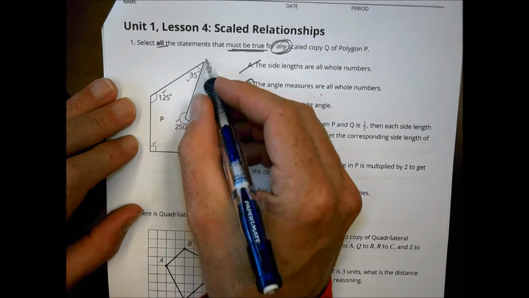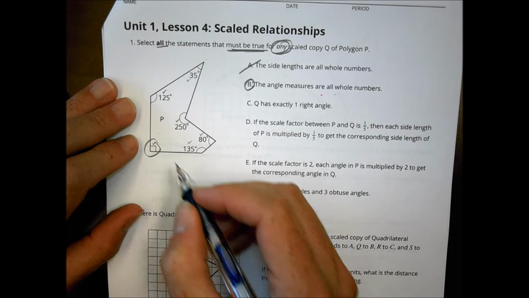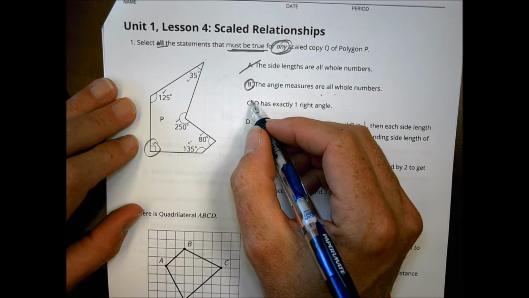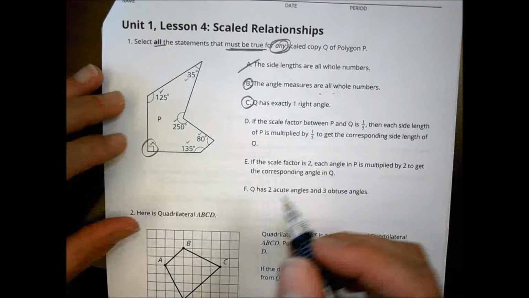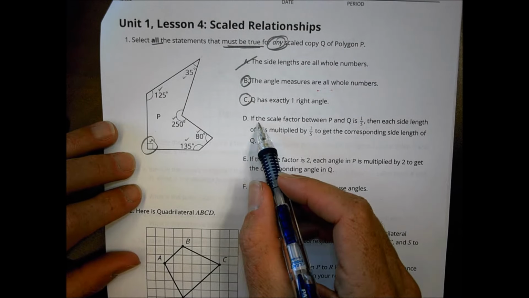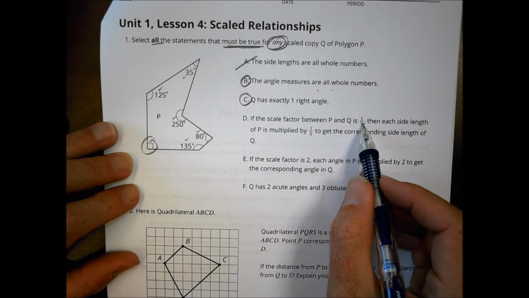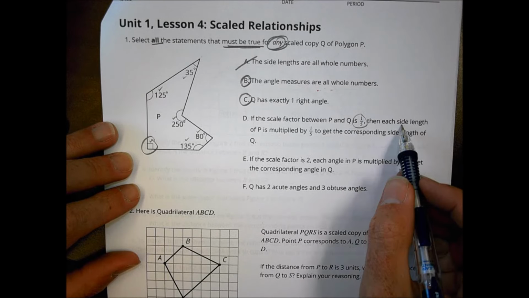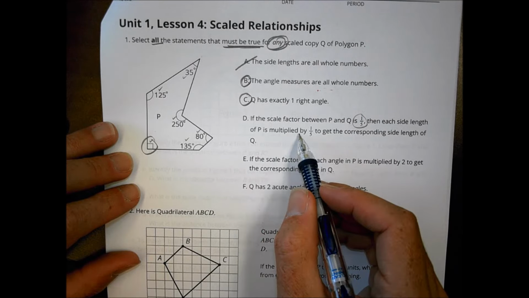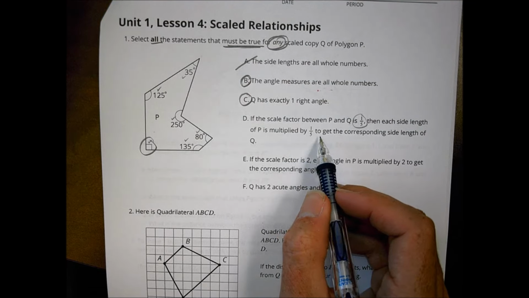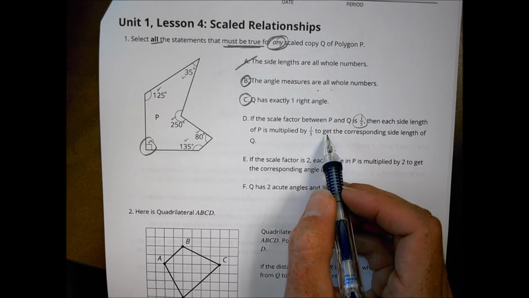Well, in my original, I have one right angle, which means my copy needs to have one right angle. I can't change the angles around. It needs to be exact. D, if the scale factor between P and Q is 1/5, then each side length of P is multiplied by 1/5 to get the corresponding side length of Q.